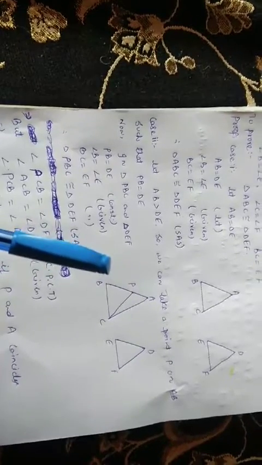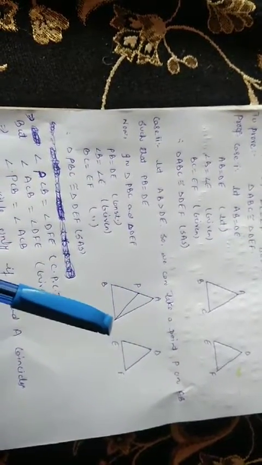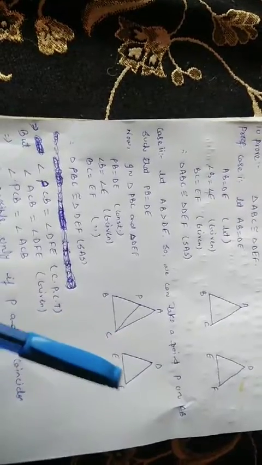Let us presume that the side AB is greater than DE. What do we do? We will take a point P on AB such that the length of PB will be equal to DE. Now we have the triangles PBC and DEF. Now PB is equal to DE, as we have done a construction here.